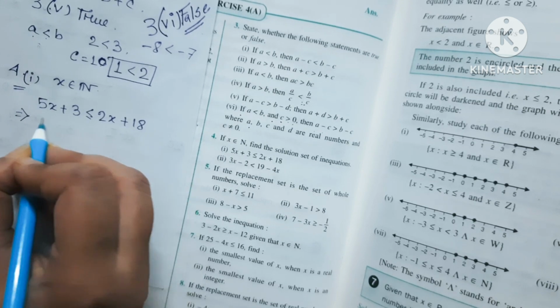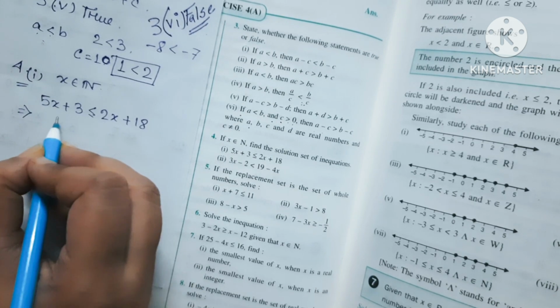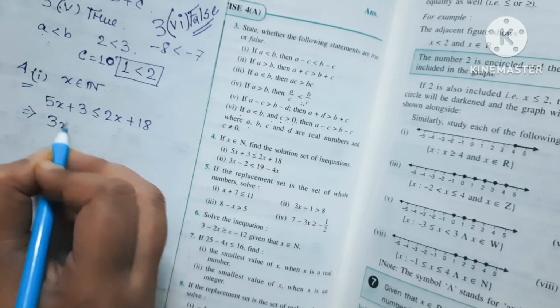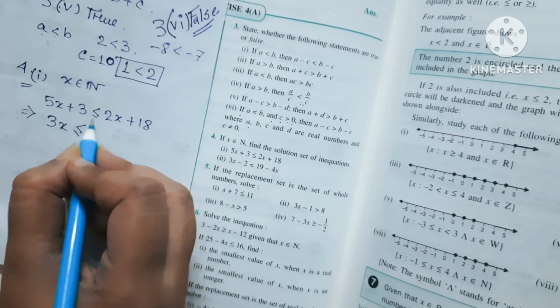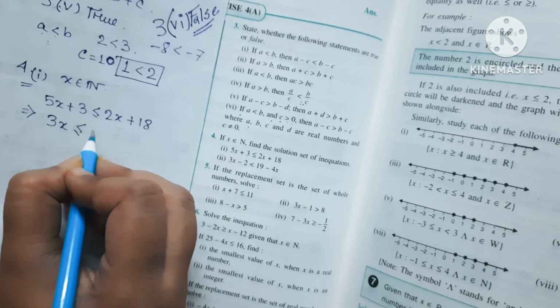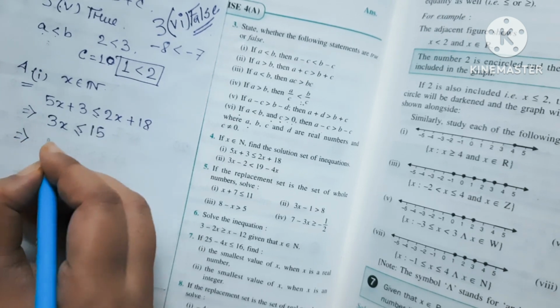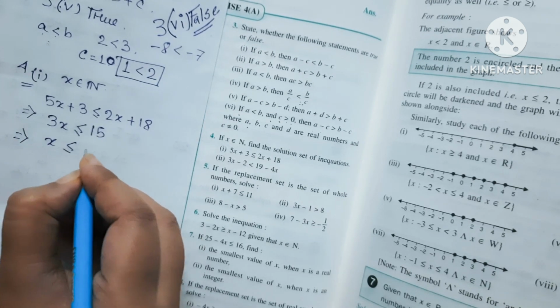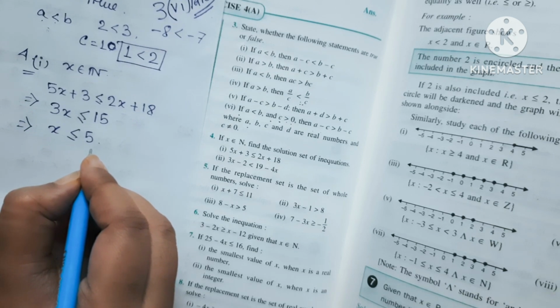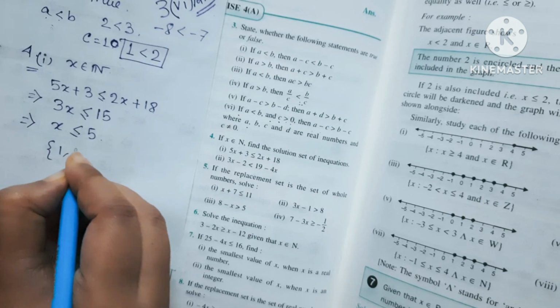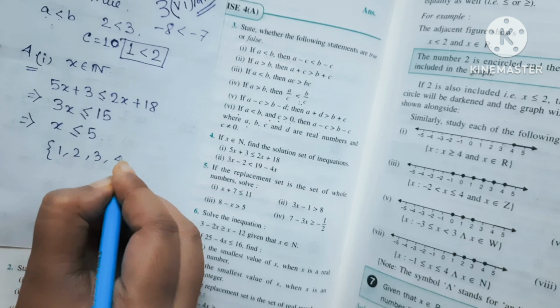So, if you transfer 2x to this side, you will get 3x. 5x minus 2x will be 3x. That is less than or equal to 18 minus 3, that will be 15. So, x is less than or equal to 5. So, the solution set will be 1, 2, 3, 4 and 5.